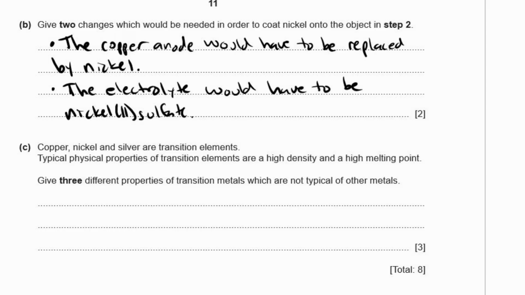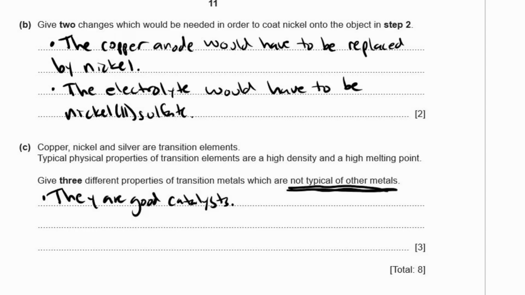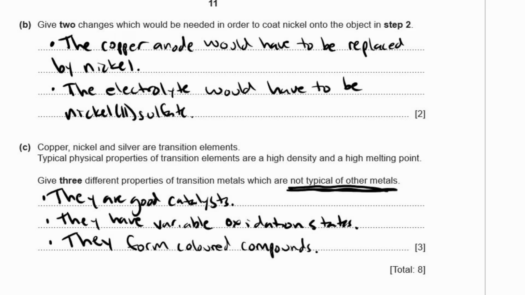Give 3 different properties of transition metals which are not typical of other metals. So things that make transition elements unique. Well, one of them is that they are good catalysts. So generally they're very good catalysts. The reason why they're good catalysts is because they have variable oxidation states. And the other thing about transition metals is that they form colored compounds.